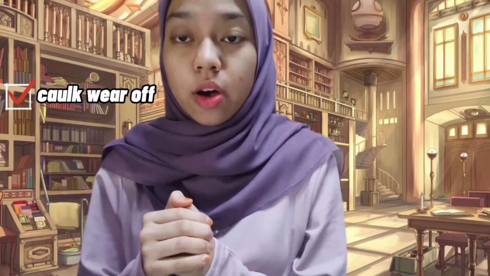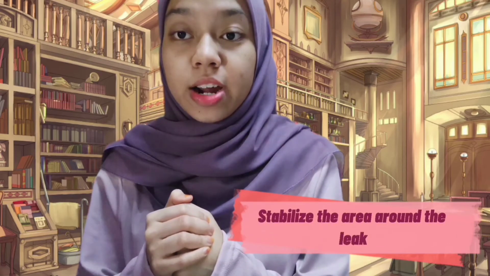Next is number 23. The name of the defect is leaking kitchen ceiling. The location is at the kitchen. The symptom is the leaking kitchen ceiling will stain the walls and make them dirty and yellowish. The cause is the roof wearing off. And the remedial action, the first step, is to stabilize the area around the leak.